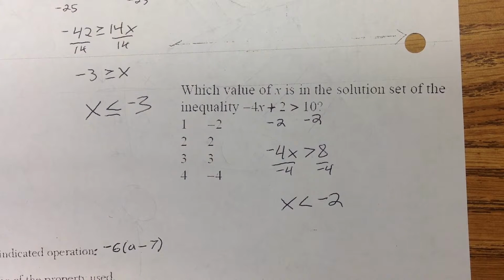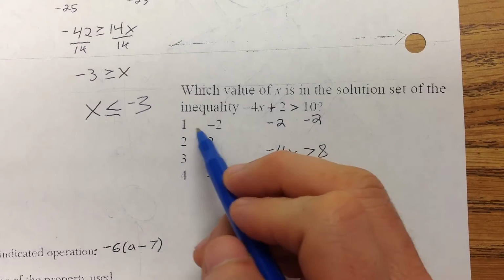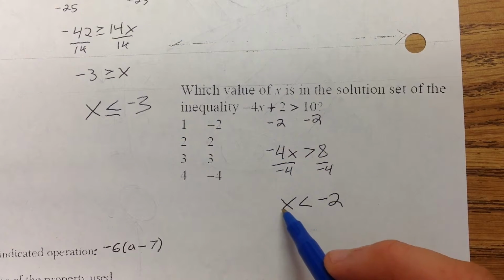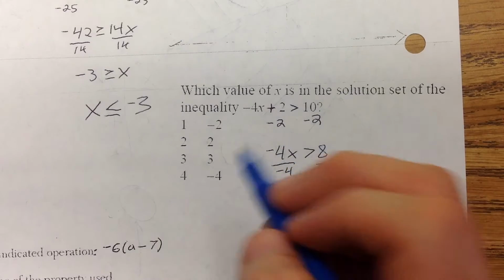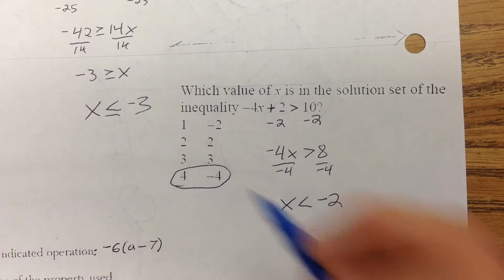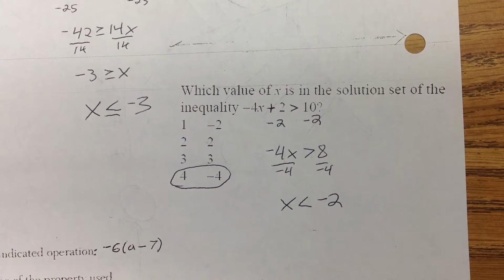And again, this is the same exact trap, the same exact thing that you have to look out for. We're not going to circle negative 2. This is x is less than negative 2. So the only number that's less than negative 2 out of our choices is the negative 4.